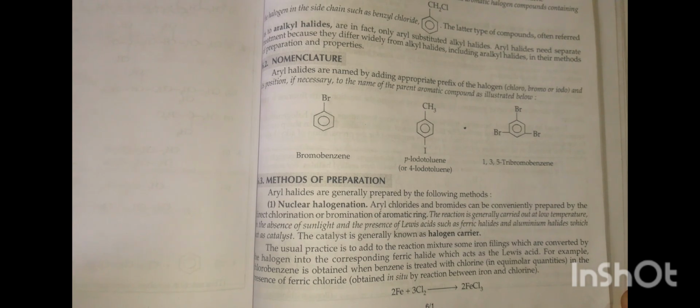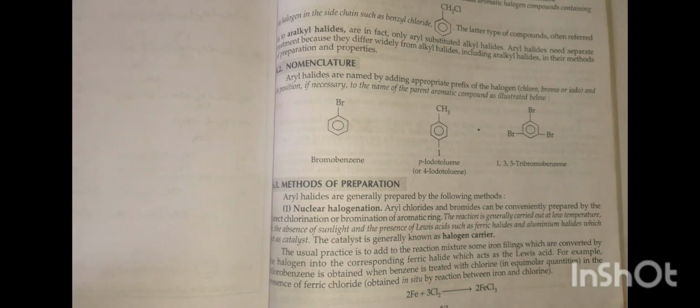First is nuclear halogenation. Aryl chlorides and bromides can be conveniently prepared by the direct chlorination or bromination of the aromatic ring. This reaction is generally carried out at low temperature, in the absence of sunlight and in the presence of a Lewis acid such as ferric halides and aluminum halides, which act as catalyst. The catalyst is generally known as halogen carrier. The usual practice is to add to the reaction mixture some iron filings, which are converted by the halogen into the corresponding ferric halide, which acts as the Lewis acid.